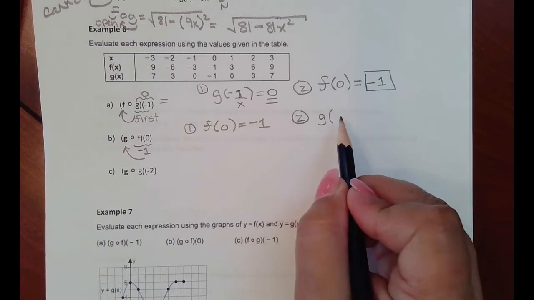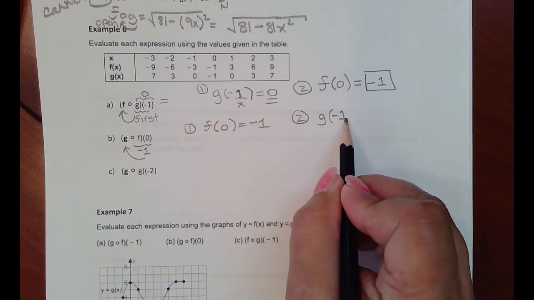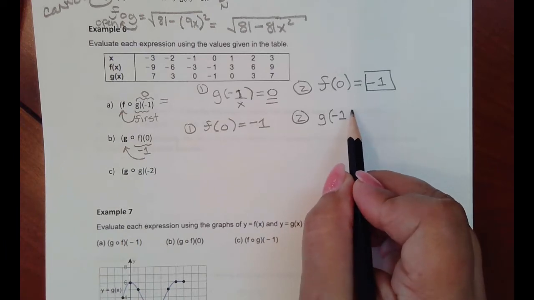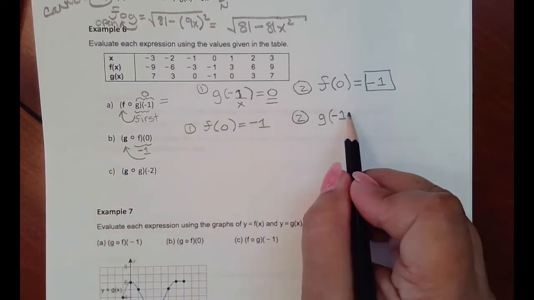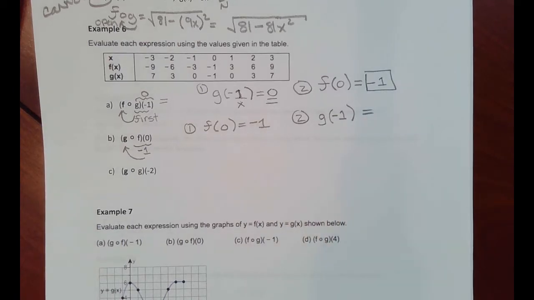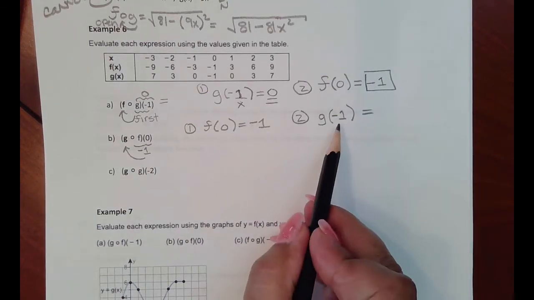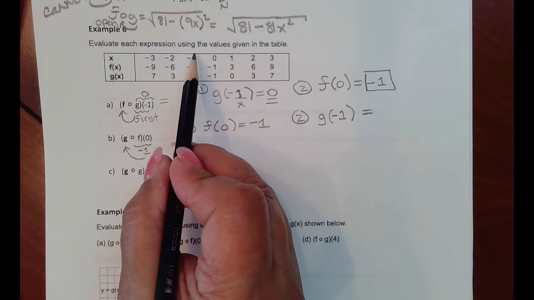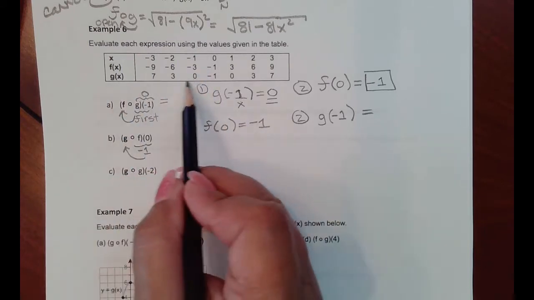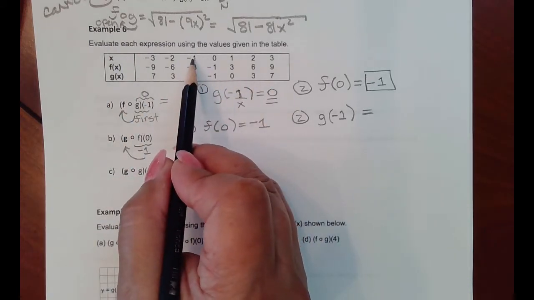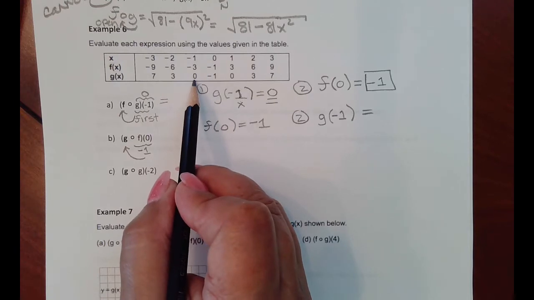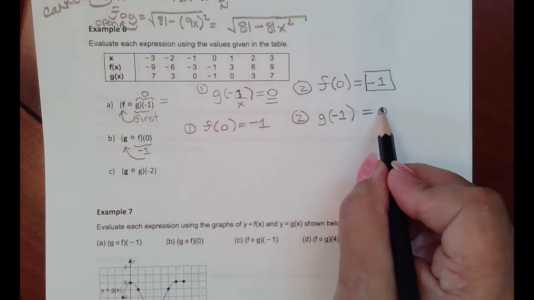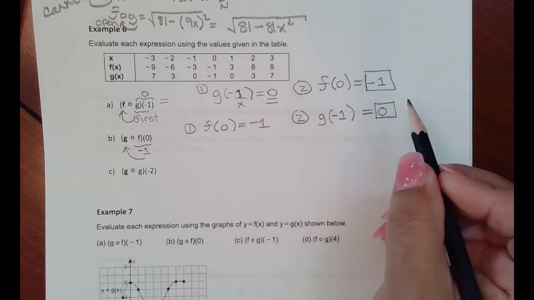And that's pretty much the theme. It's not pretty much the theme. It is the exact theme that you're going to be following for every problem. So we took the -1, plug it into that outer function, go to the table to get the value. This means go to the x value of -1 and down to the row that gives the g information. So at -1, the g value, the y partner, is 0. And that's your final answer there.